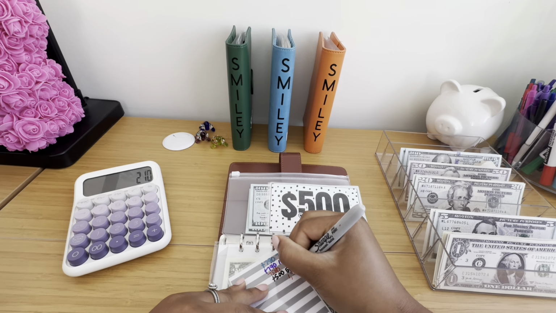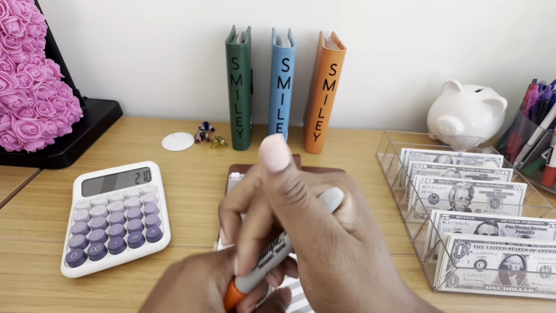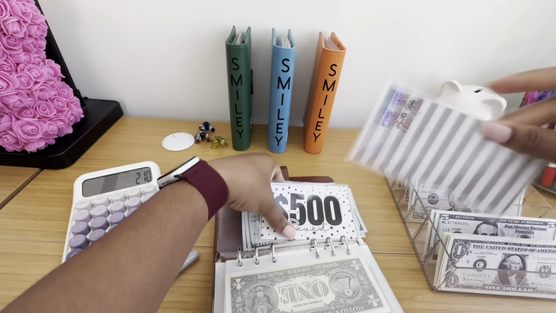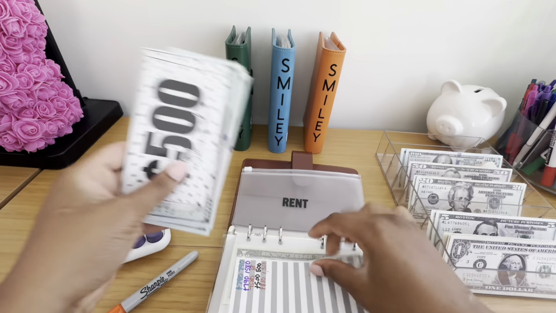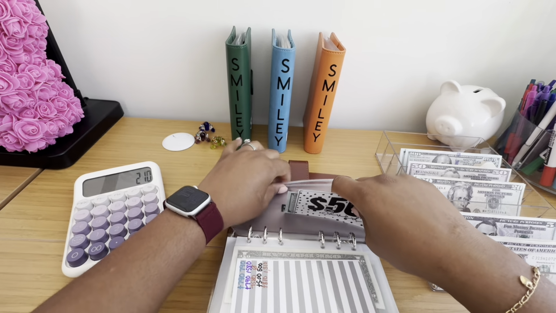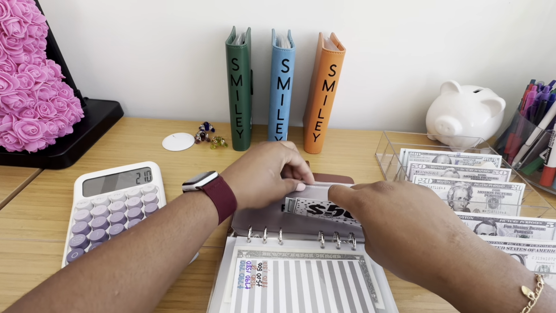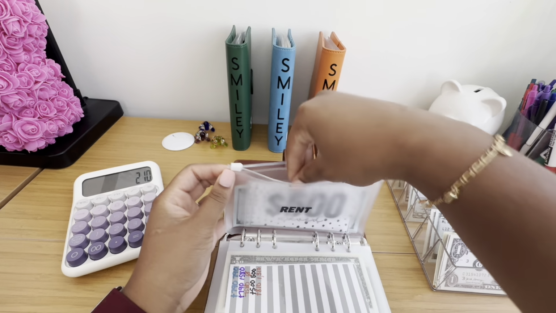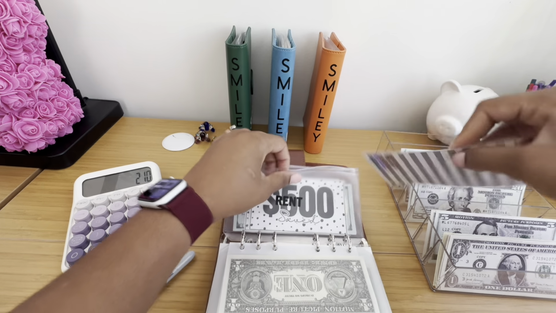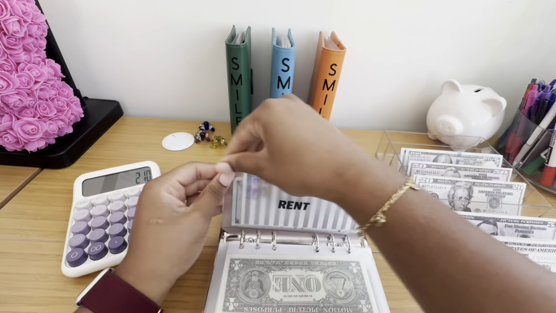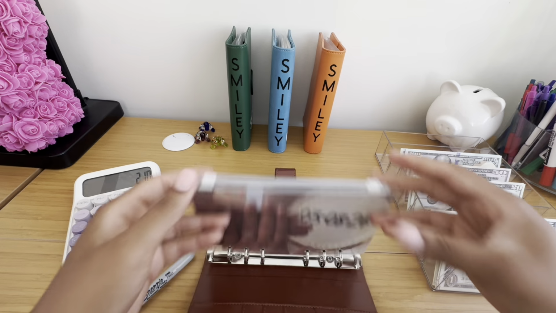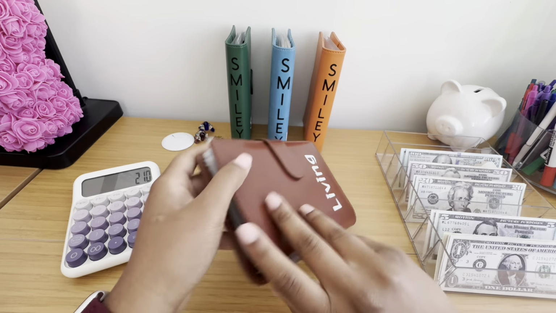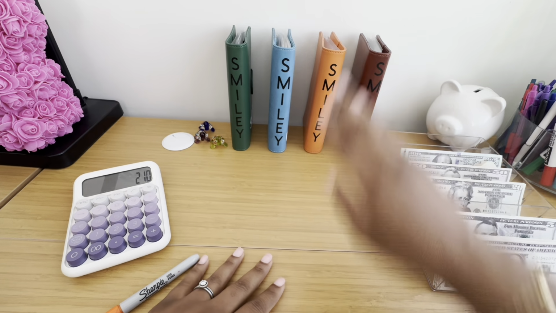So 1,310, and we added 810. All right. This in here. 1, 2, 3, 4. So rent is good to go. And that is all in the living binder.